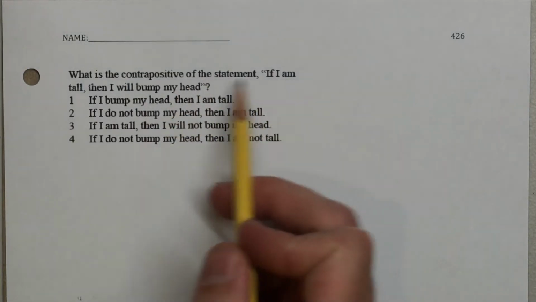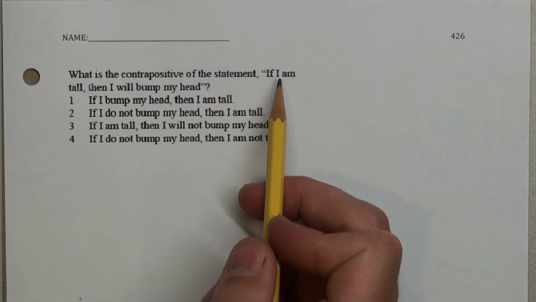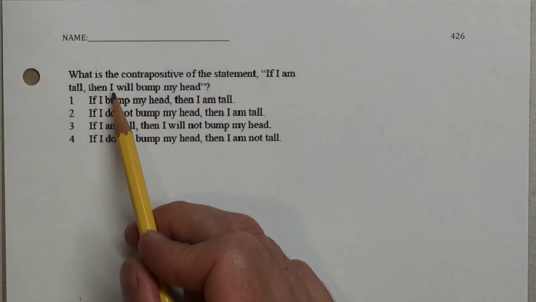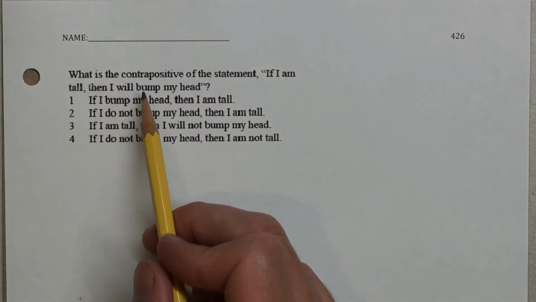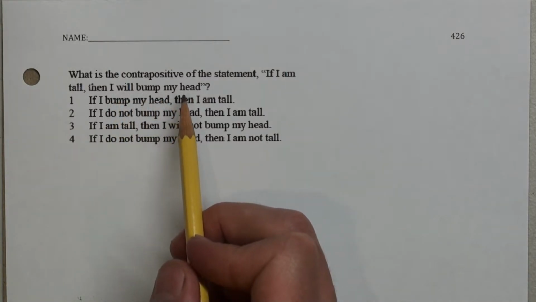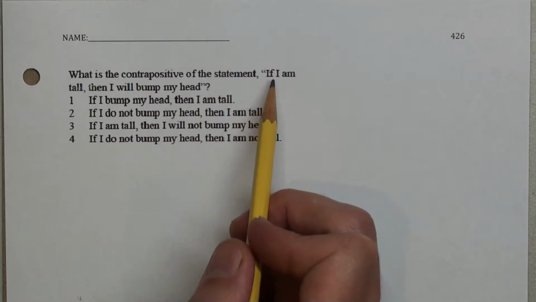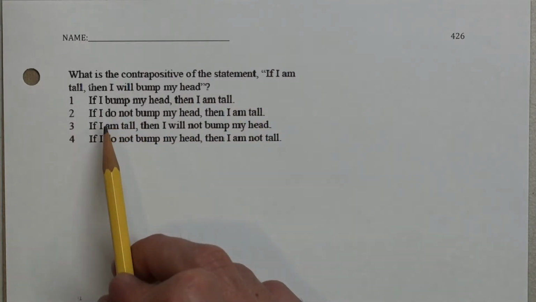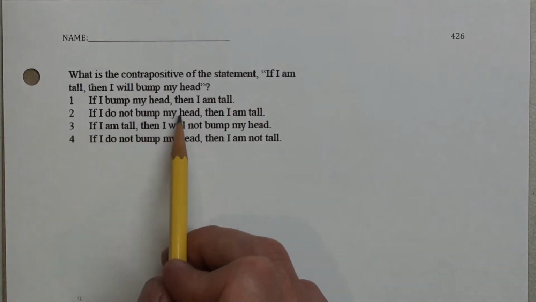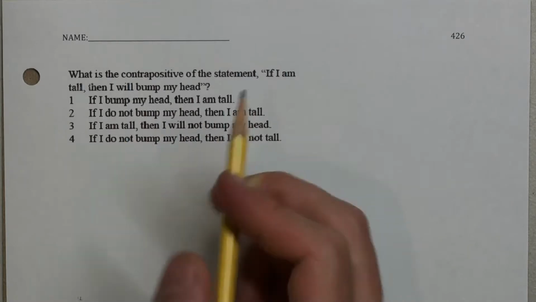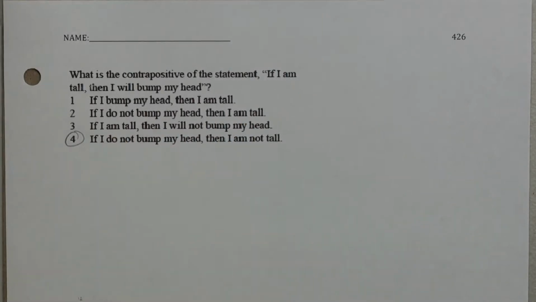Contrapositive means switch and negate. So it would be, if I do not bump my head, then I am not tall. So where is that? If I do not bump my head, no. If I do not bump, then I am not tall. Choice 4. We switch and negate.